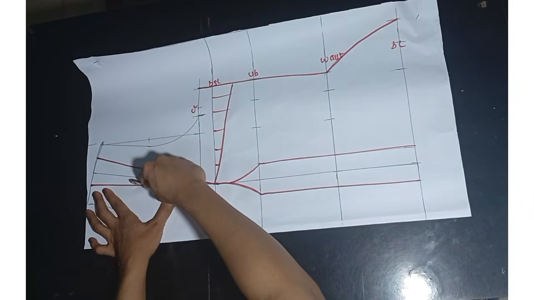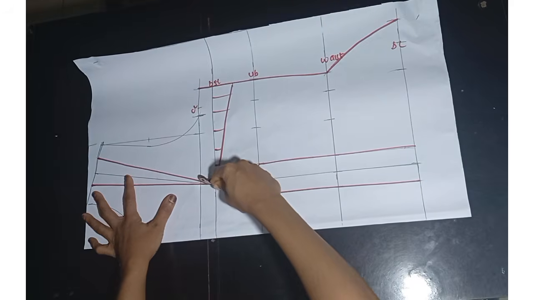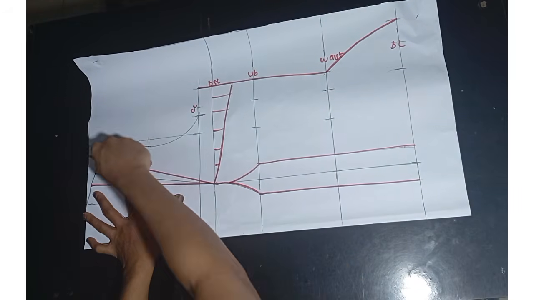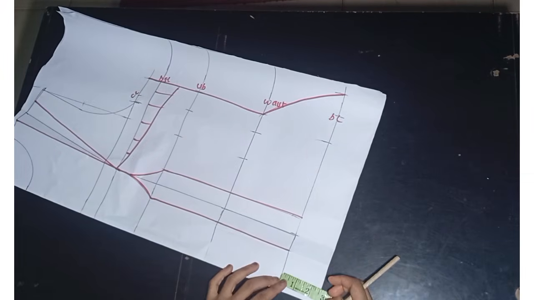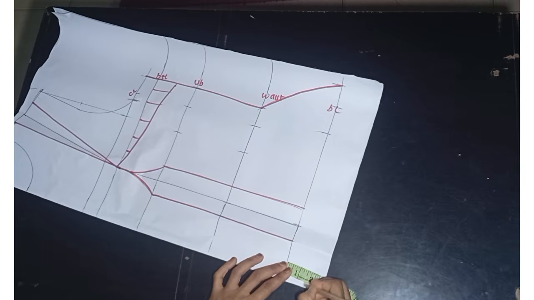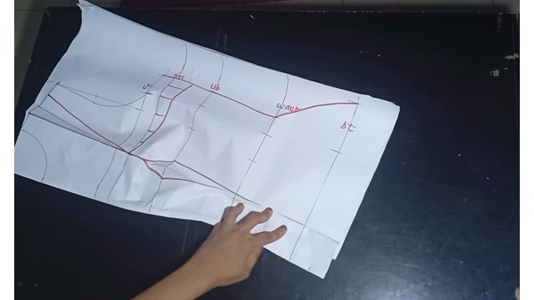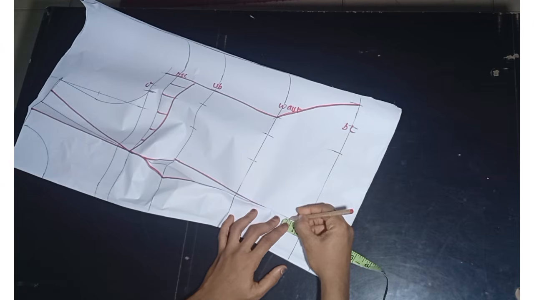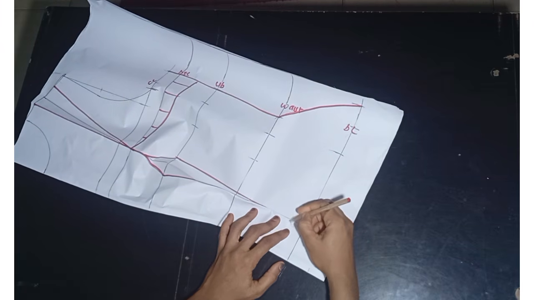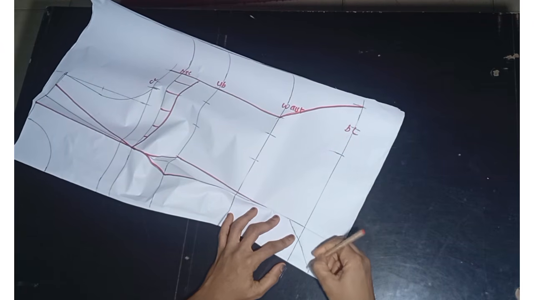Now what I'll do is to go ahead to use my tracing wheel to trace this out so that I can go ahead to mark this whole pattern on this other side of this pattern paper. Now after outlining that, what I'm going to do is to place my tape, and I'll come down a bit by 1.5. You can also use 2 inches.